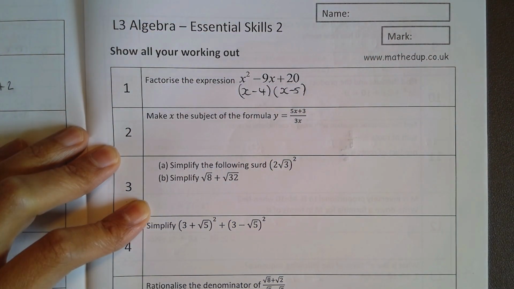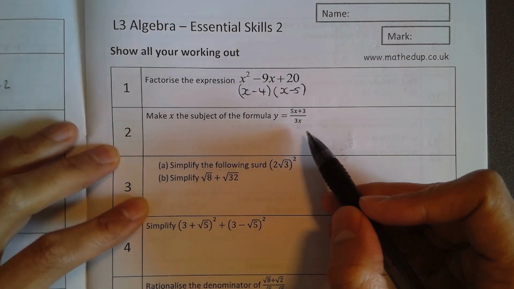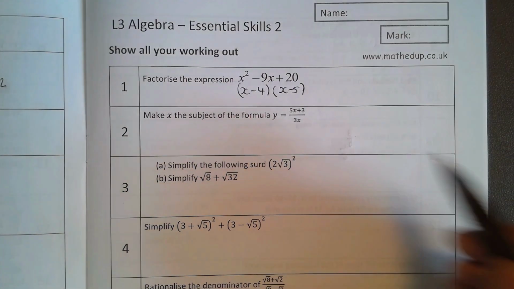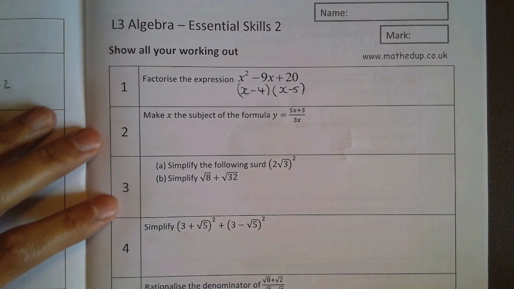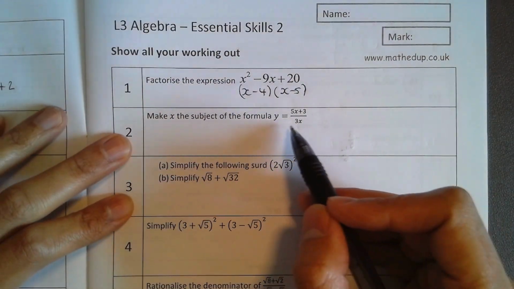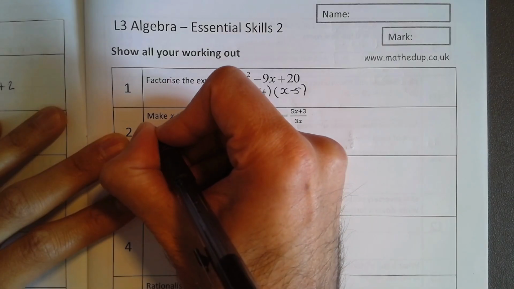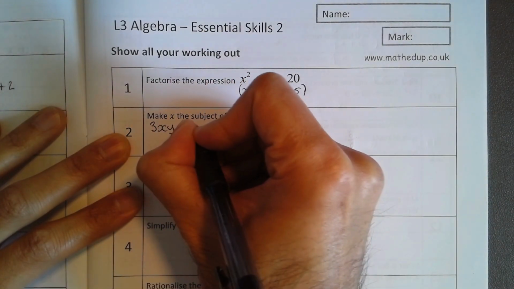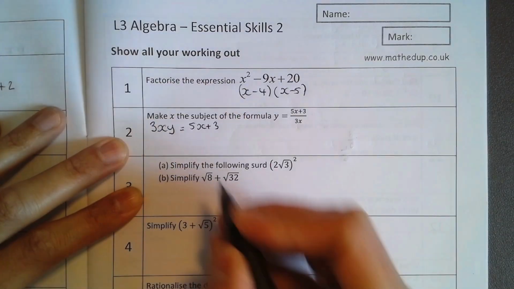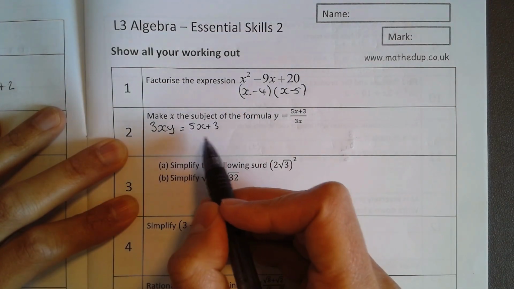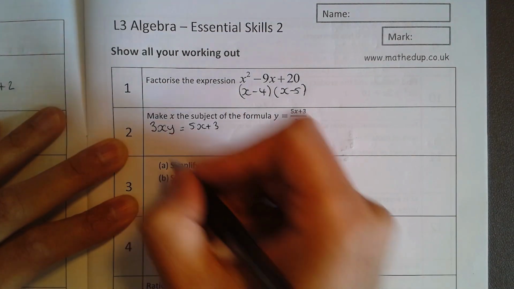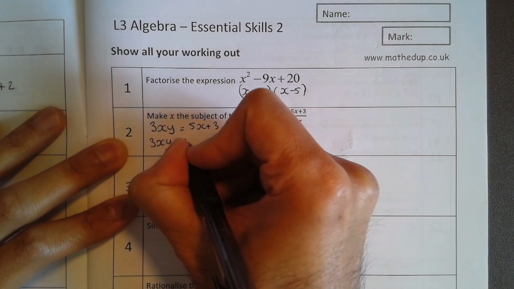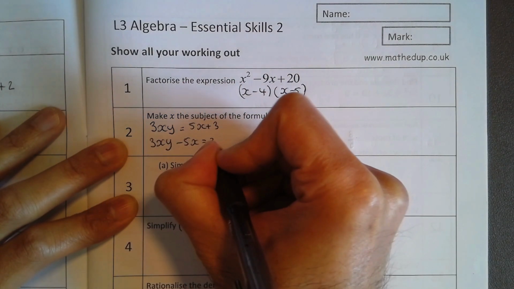Question 2. Make x the subject of the formula y is equal to 5x plus 3 over 3x. So I'm going to start by multiplying both sides by 3x. So I'll write that over here. So that's going to give me 3xy is equal to 5x plus 3. I now want to gather my x terms to one side. So I'm going to subtract 5x from both sides. That gives me 3xy take away 5x is equal to 3.